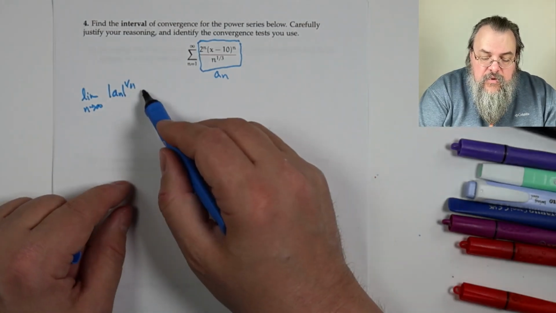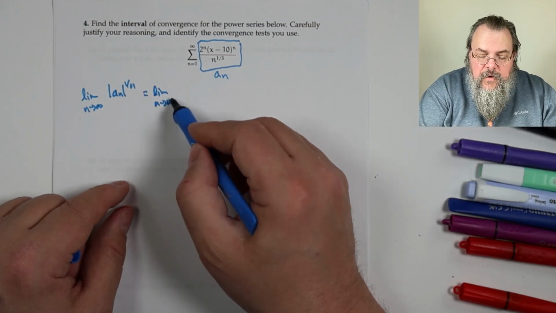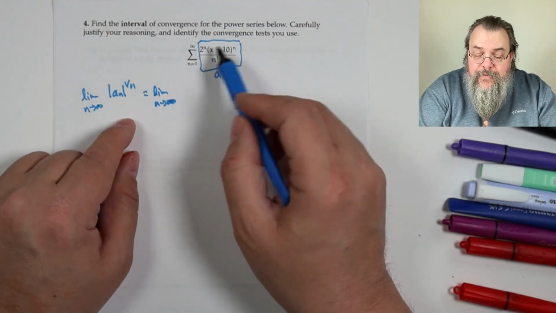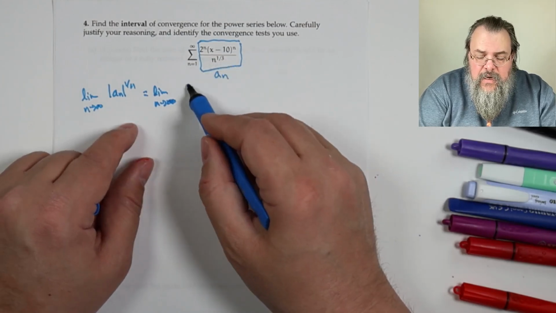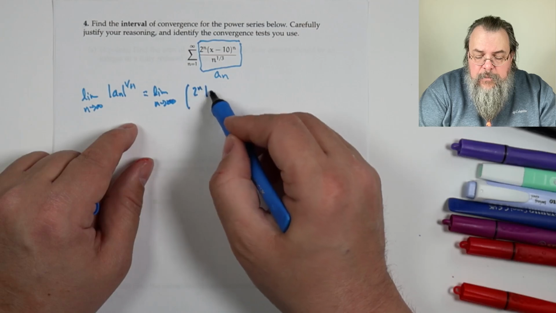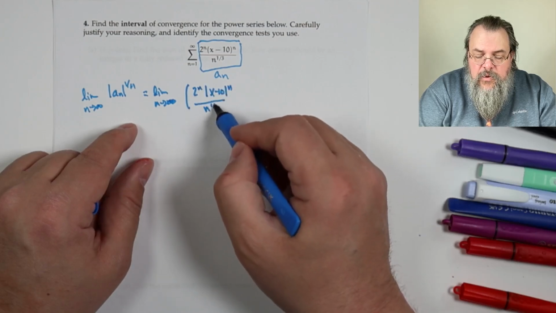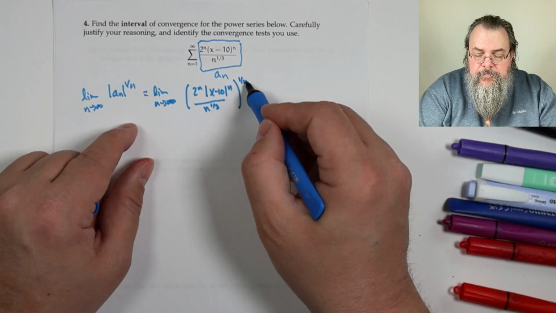Well, that's the limit as n goes to infinity of, now when we take the absolute value, the only thing absolute value will affect is this x minus 10. That's the only thing that could be negative. So we're going to have 2 to the n, absolute value of x minus 10 to the n, over n to the 1/3, all to the 1 over n.